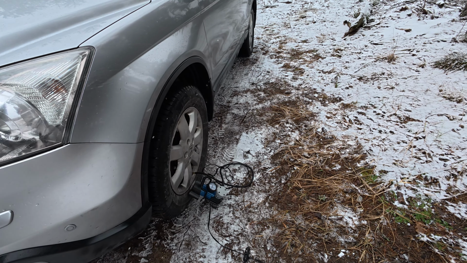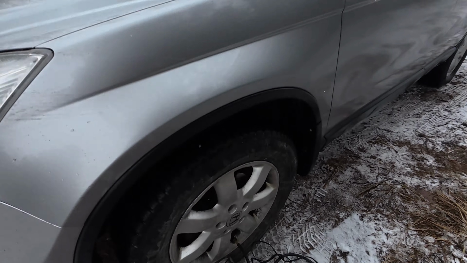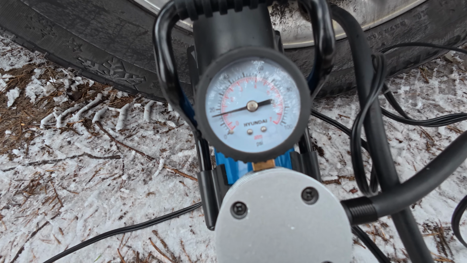Alright, so it is 1 bar now. Let me show you. I hope you see, yeah, it's 1 bar.